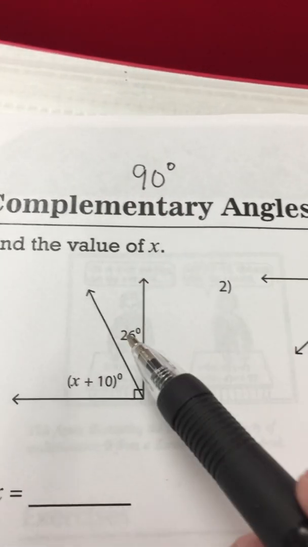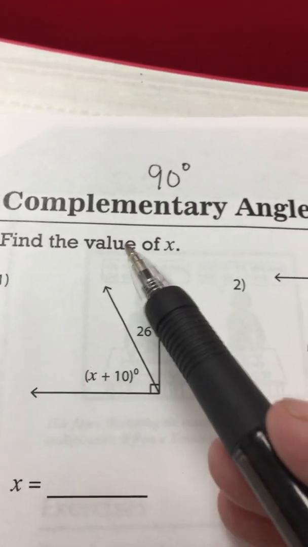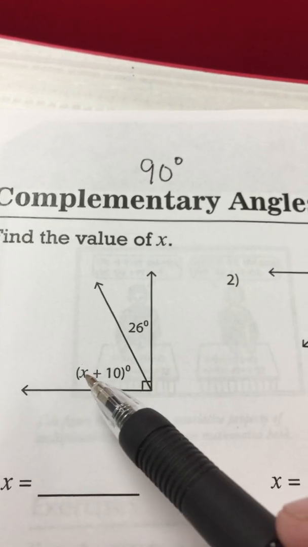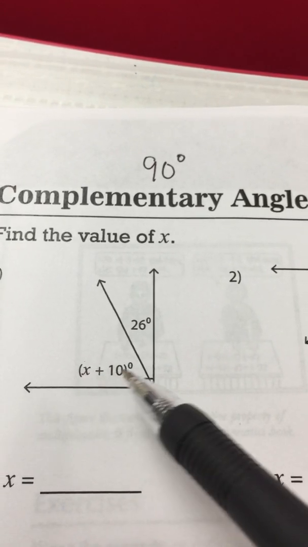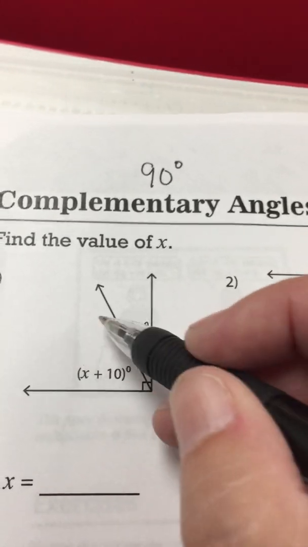So if I take 90 and subtract 26, I will know what this is equal to. Although they didn't ask me to find the value of the other angle, they asked me to find the value of x, and x is inside this thing here. It's x plus 10 degrees. But the first thing you want to do is go ahead and find out what is the measure of this angle.